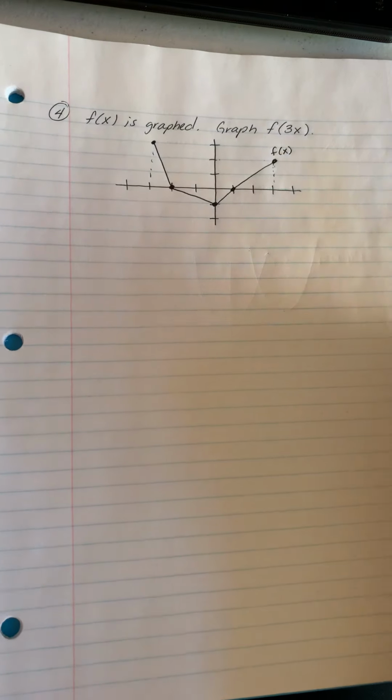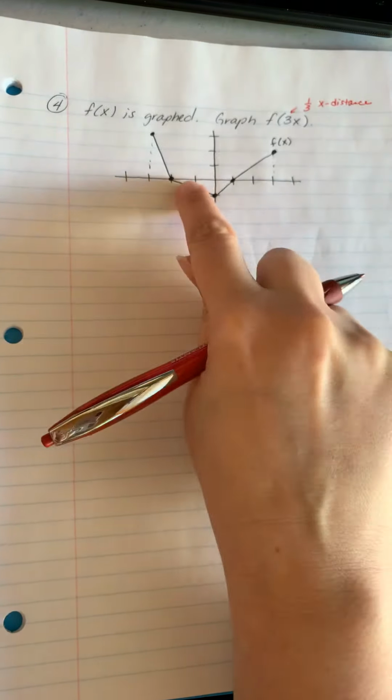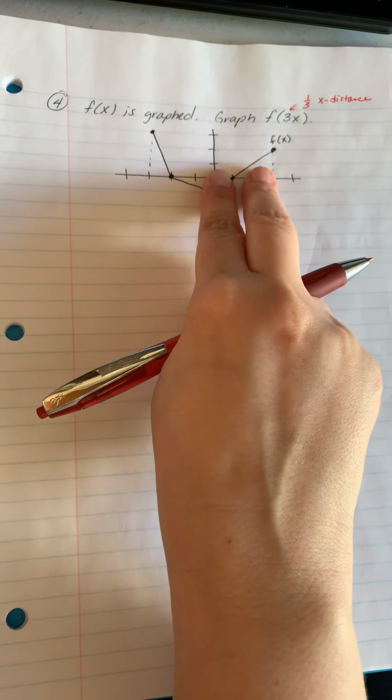All right, and then I want to graph f of 3x. Well, what does this mean? This means a third of the x distance. So that's relative to the y-axis.